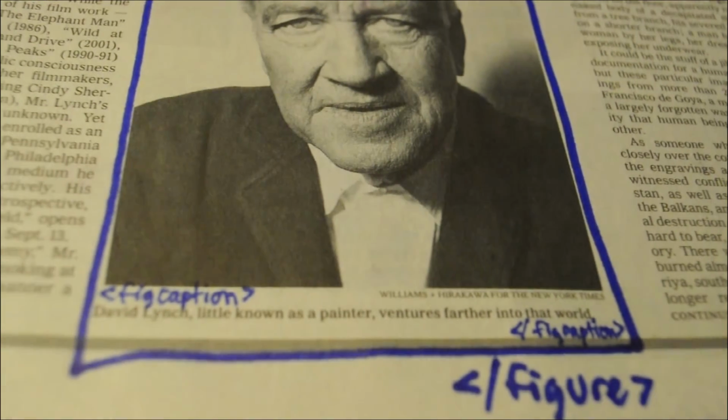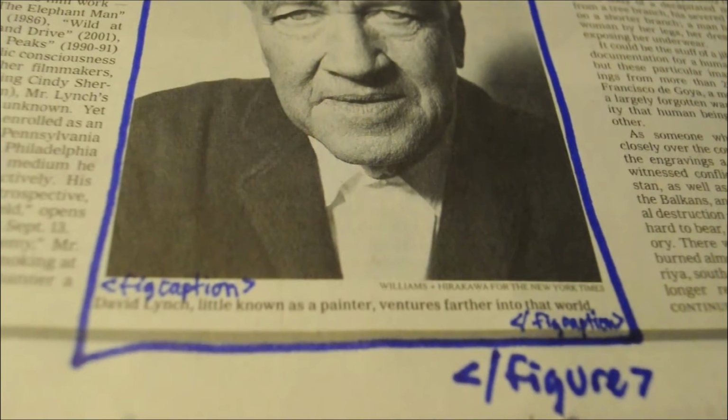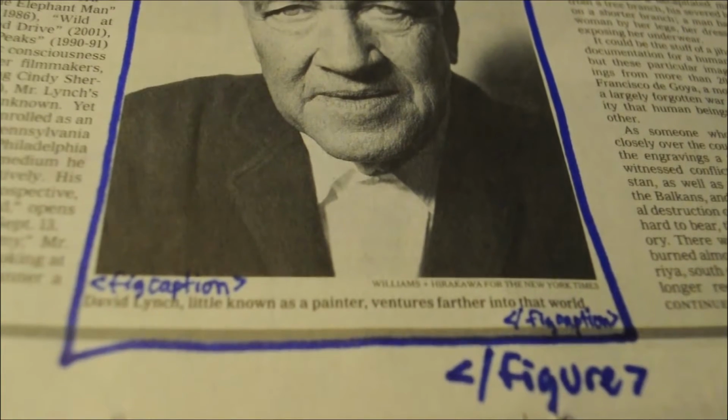The figure tag should also include the figcaption tag. This is a text description of the content in a figure element.